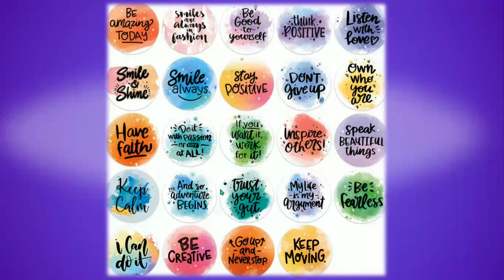Be it that you say to yourself that I can do it. You are to keep moving, continue preparing for the exam. Be fearless, people. Be fearless. Another one is that you need to stay positive. What about staying positive? And guess what? While you are at that, don't give up. All right? And smile and shine on.